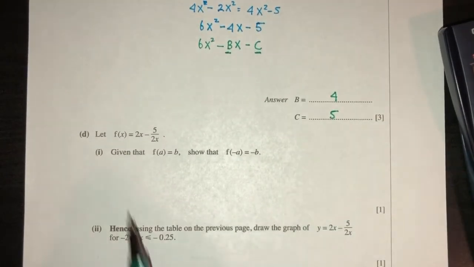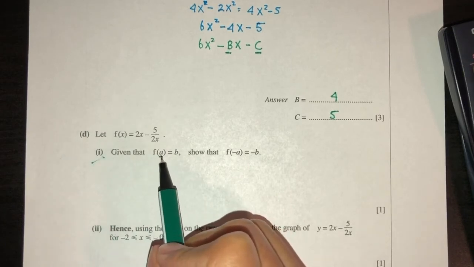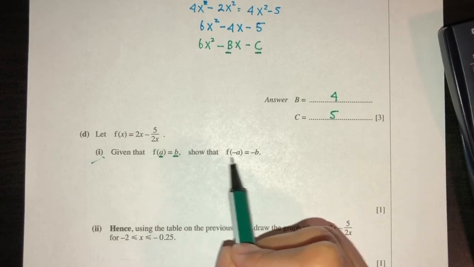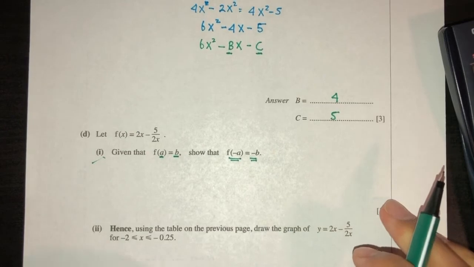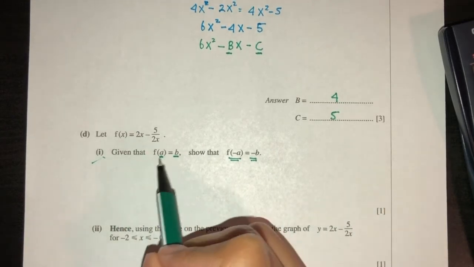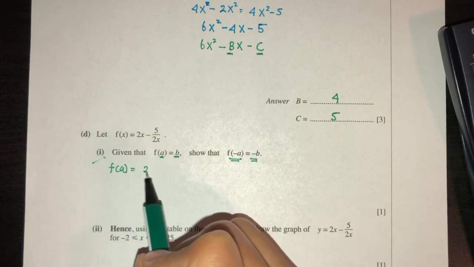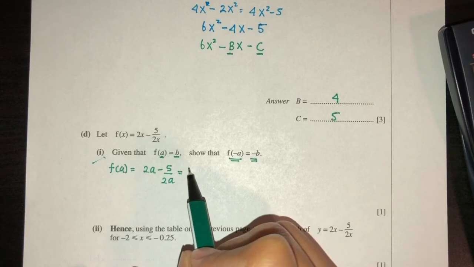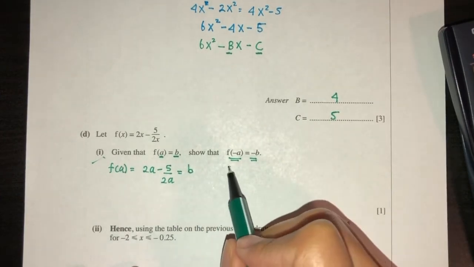Now for part D, let f of x equal to this. Given that f of a equals b, show that f of minus a is equal to this one. So let's do this. You will have f of a is equal to 2a minus 5 over 2a, is equal to b. Now find f of minus a.